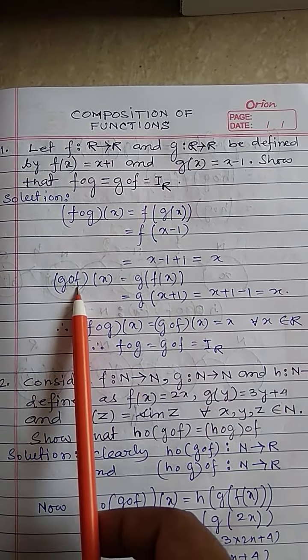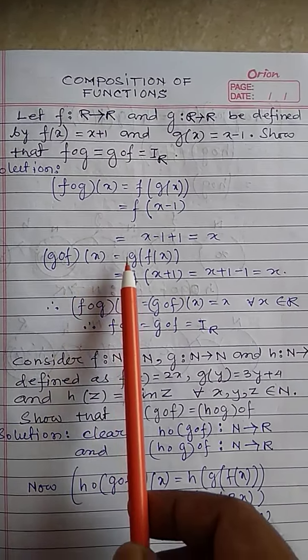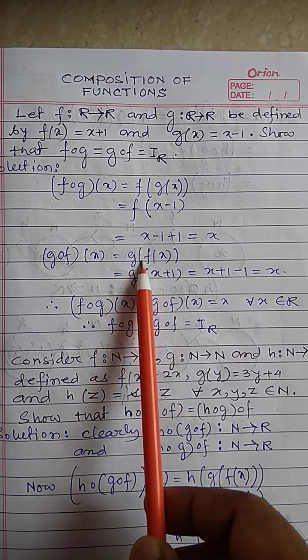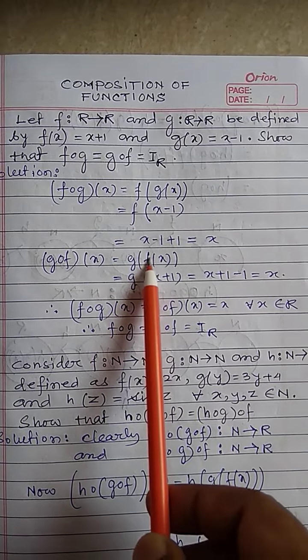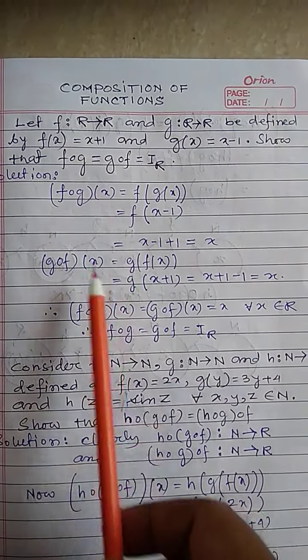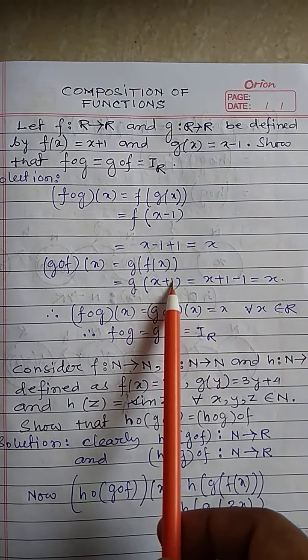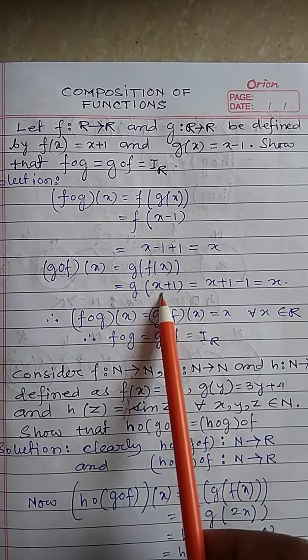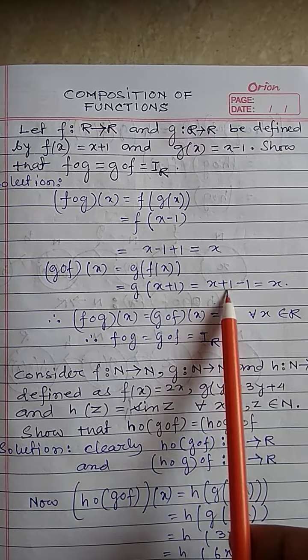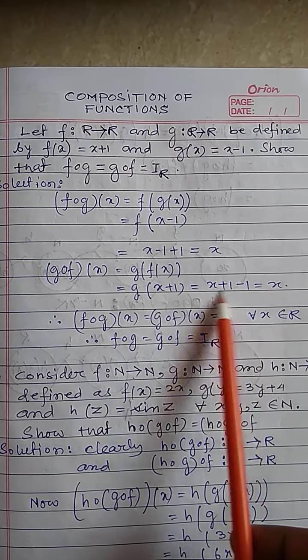Again, gof of x is equal to g of f of x by definition. f of x is x plus 1. So g of x plus 1. Again, g of x is equal to x minus 1. So this can be written as x plus 1 minus 1, that is x.